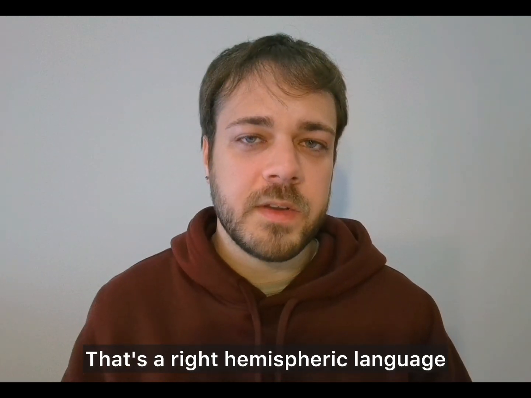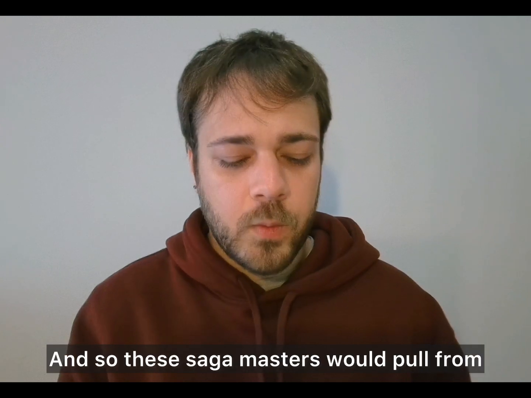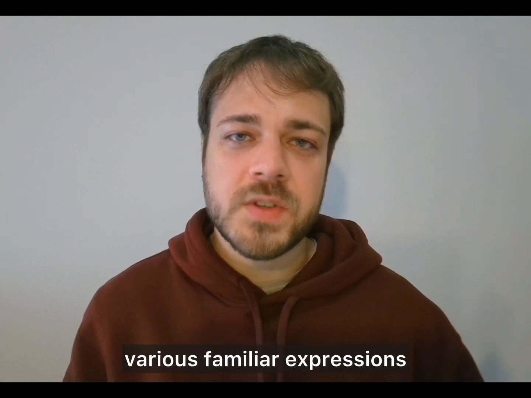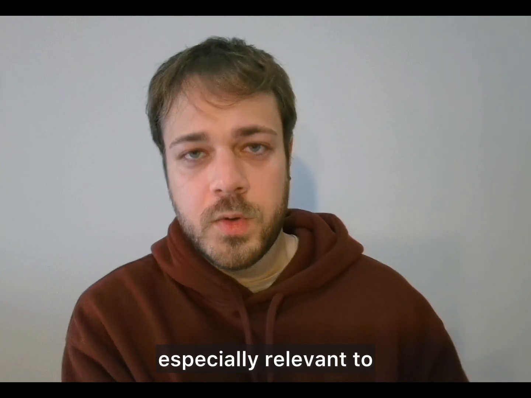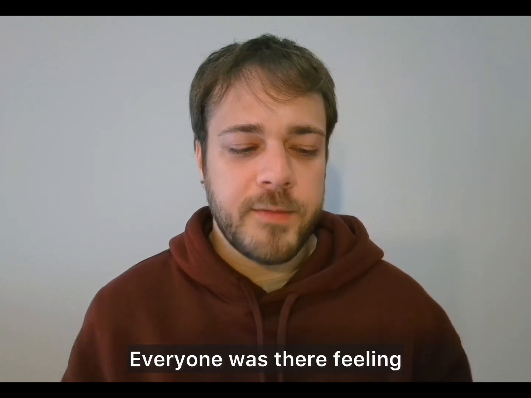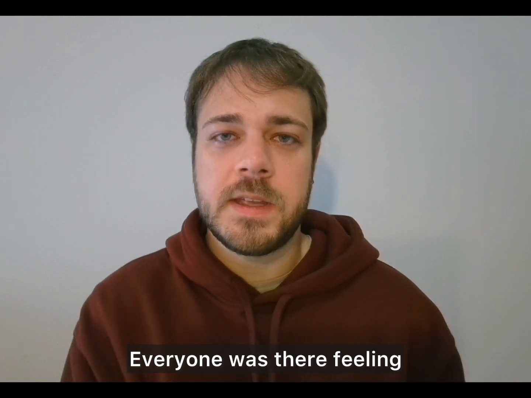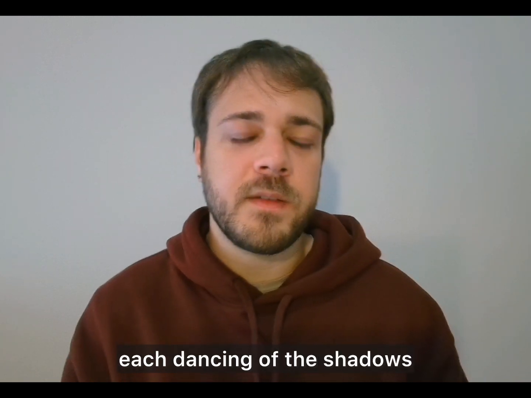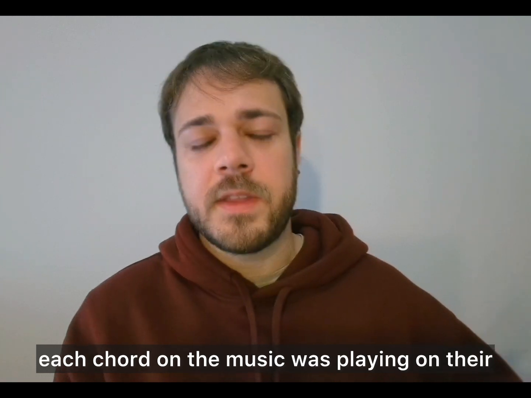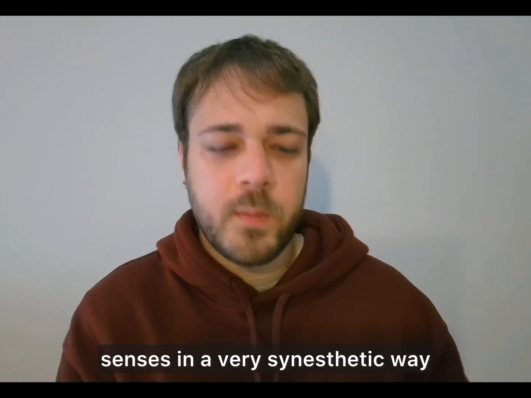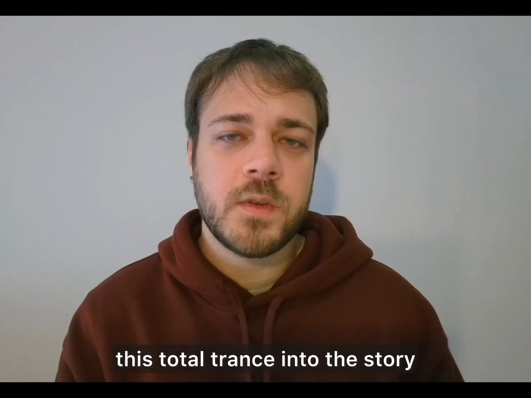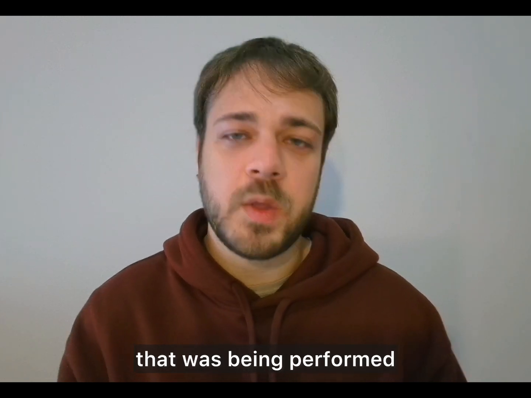And that's a right hemispheric language. And so these Saga Masters would pull from various familiar expressions, especially relevant to who they were performing for. And that's how they got these myths to come to life. Everyone was there feeling each dancing of the shadows, each chord on the music was playing on their senses in a very synesthetic way, which allowed for this total immersion, this total trance into the story that was being performed.